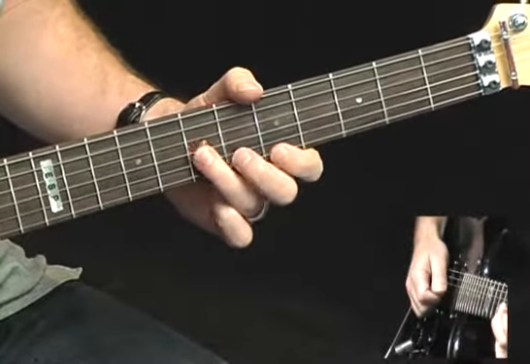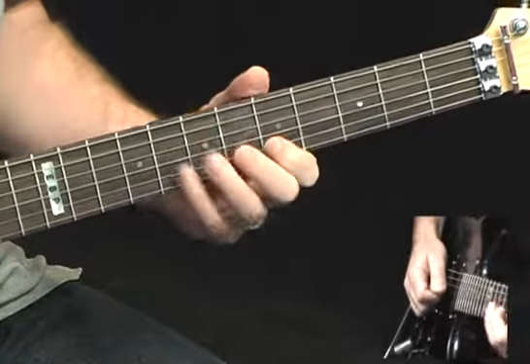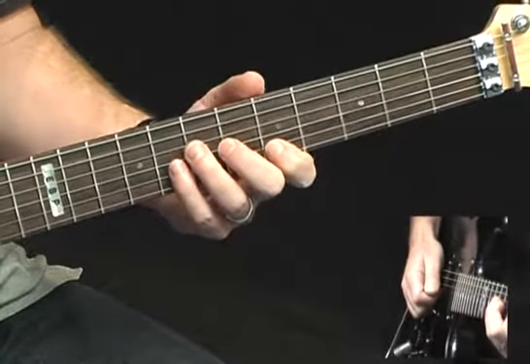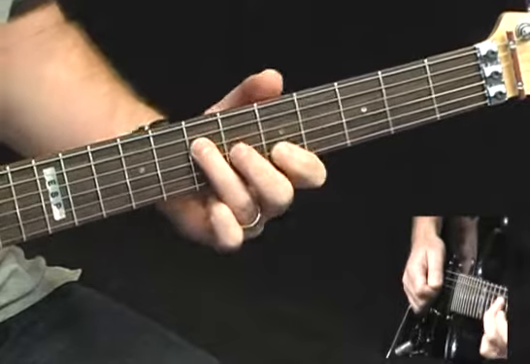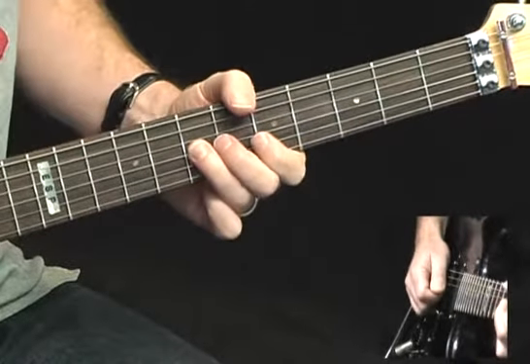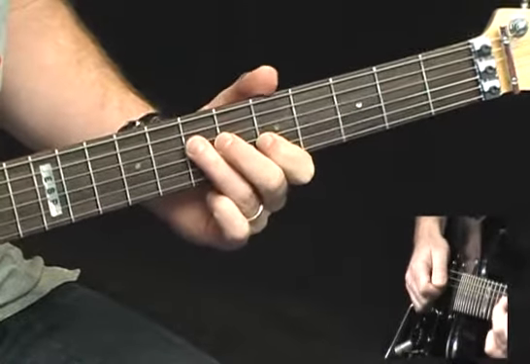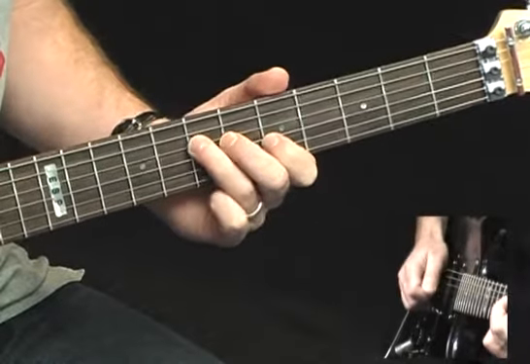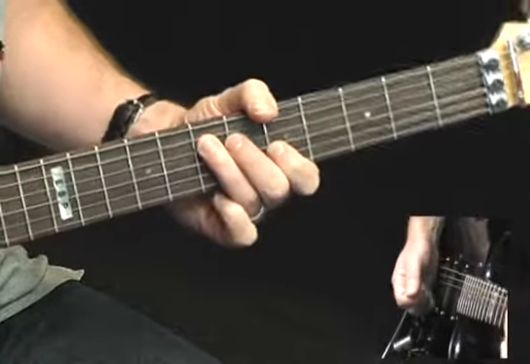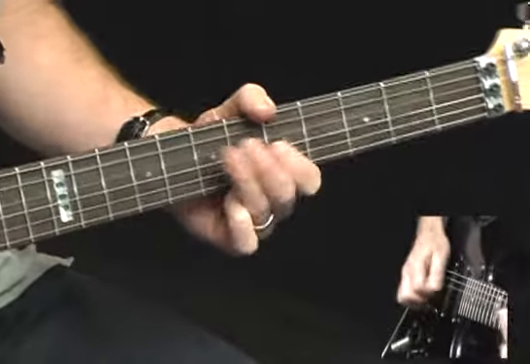Then 7 on the G, 5 on the B, little blues scale run, 8, 7, 5 on the G, then 7 D, 7, 5 on the G, 7 on the D. Okay, so let me put all that together.